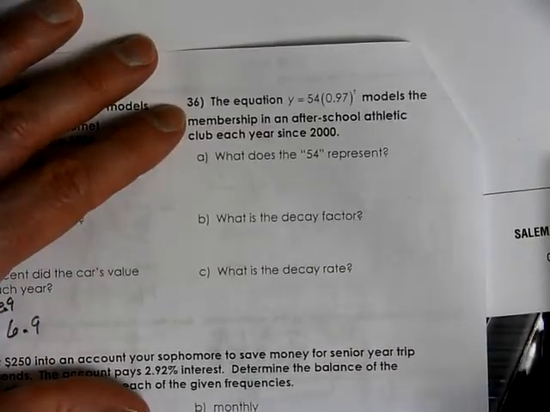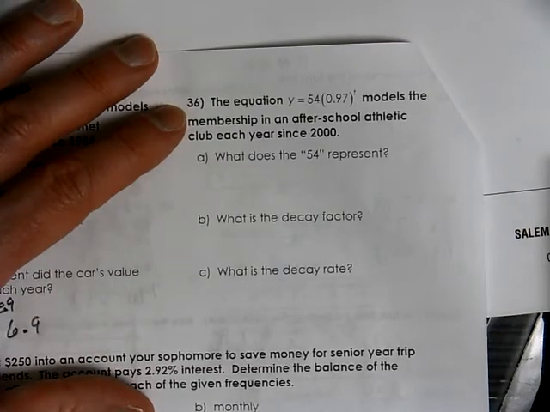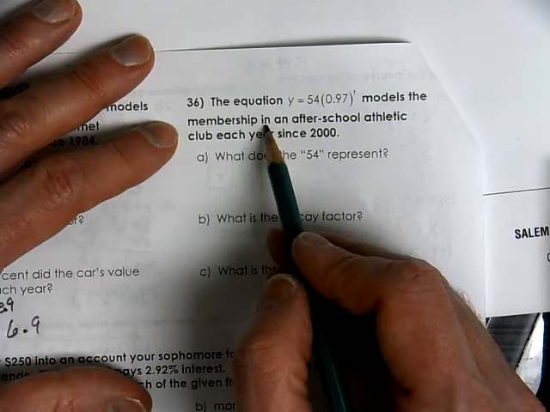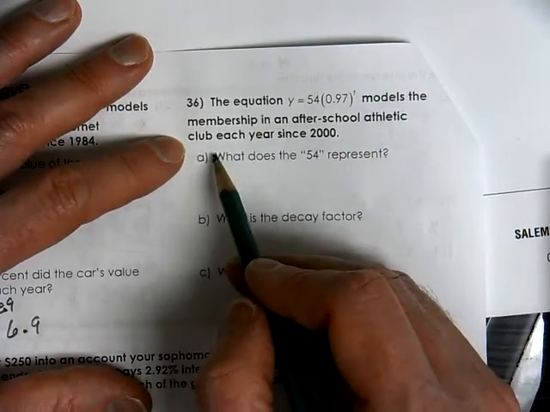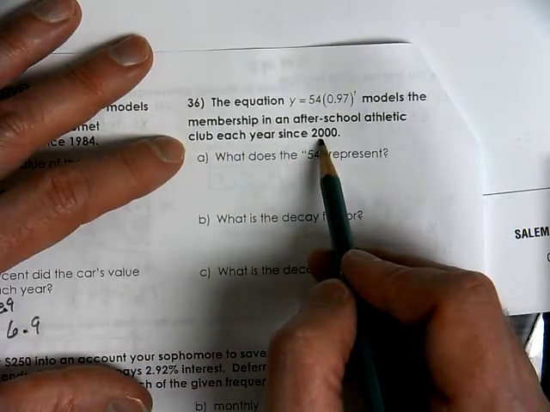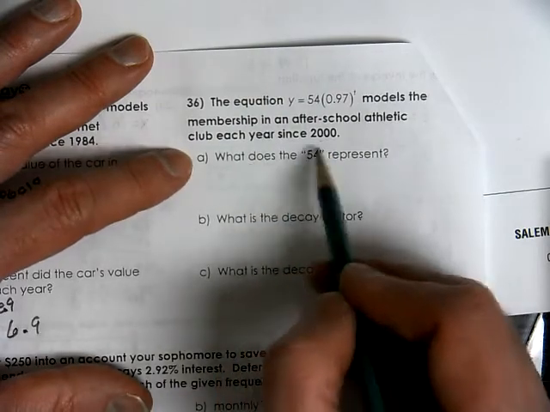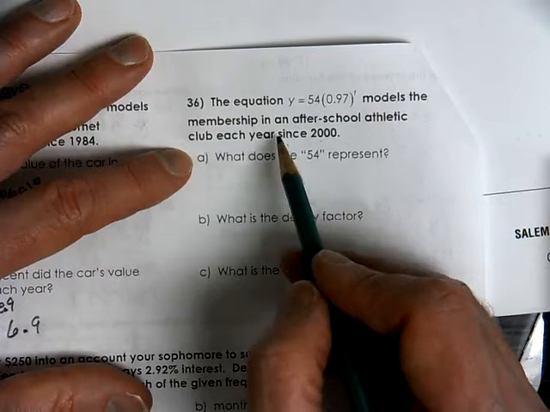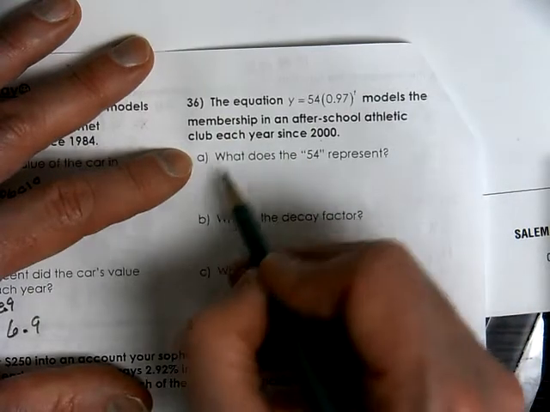Here we have an equation, and it models the membership in after-school athletics each year since 2000. The 54 represents the membership in after-school athletics.